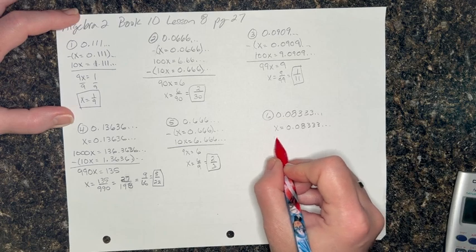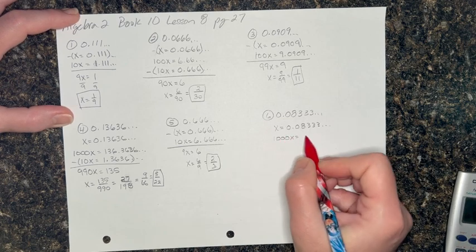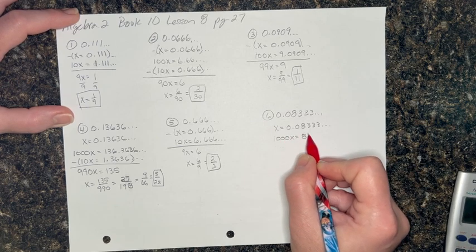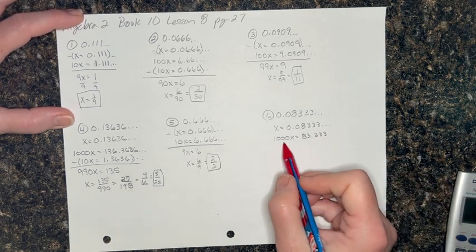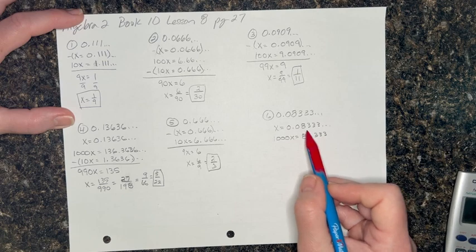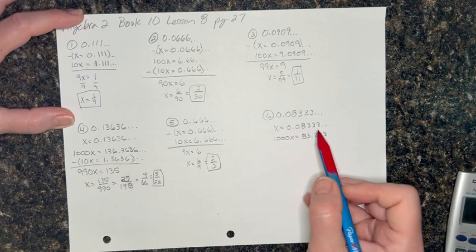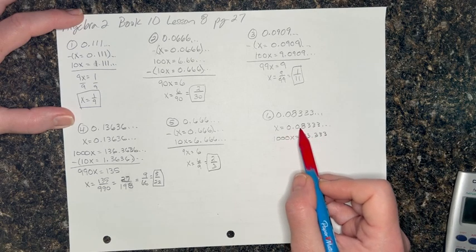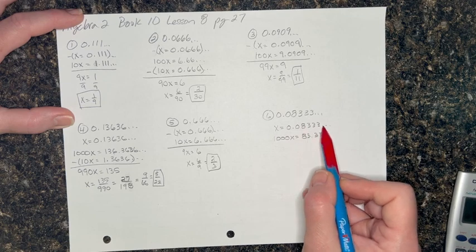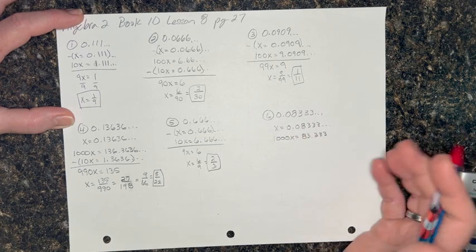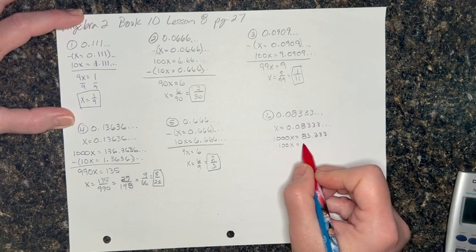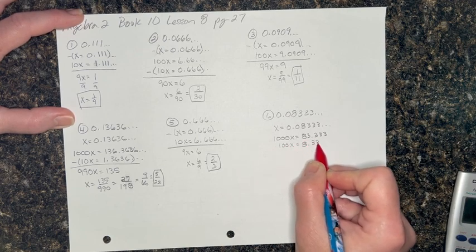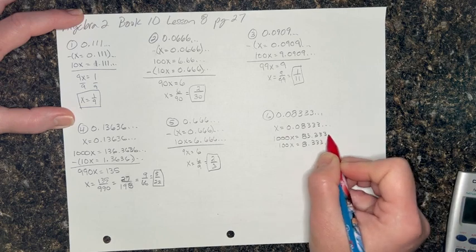Okay, so I have 1,000x is equal to 83.333. Okay, now I can't just subtract this because the decimals don't line up, right? I have to multiply again, and this time by 10, 100. Because I need it to be a 333, I don't have to go farther than necessary. So 100x is going to be equal to 8.333, forever and ever, amen, right?